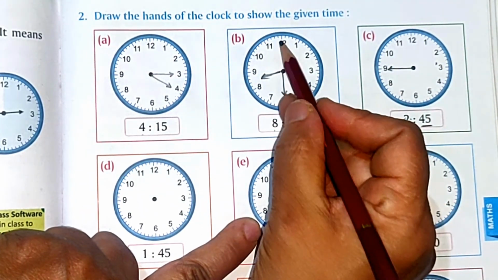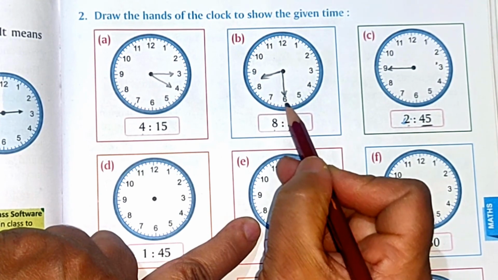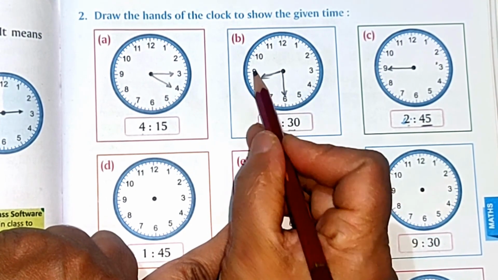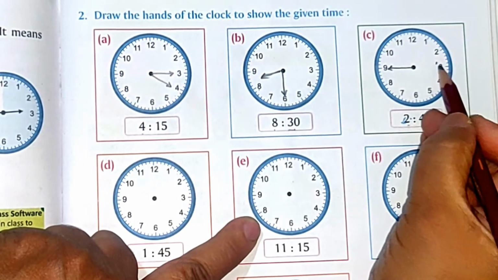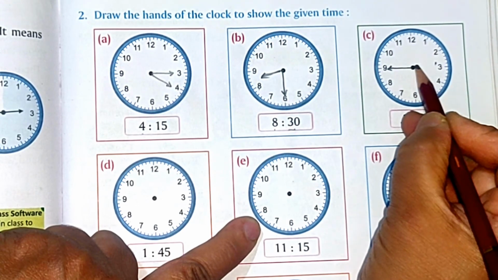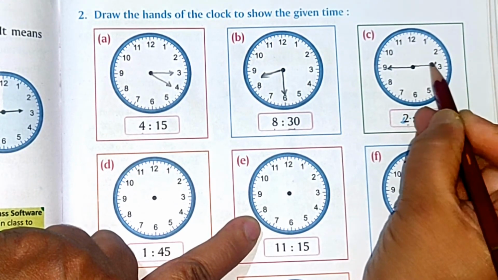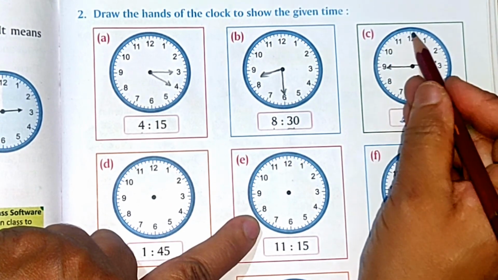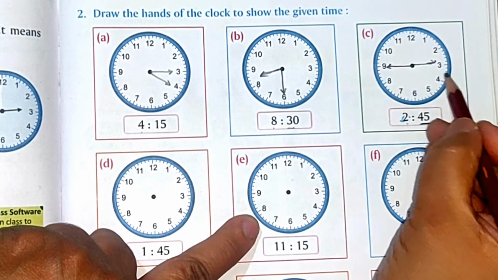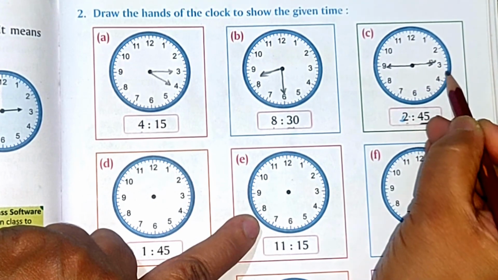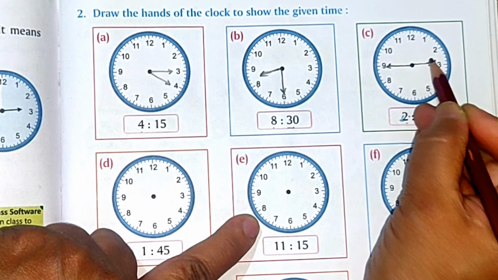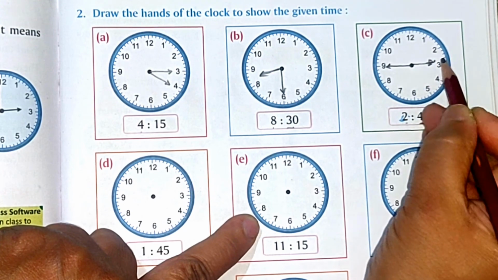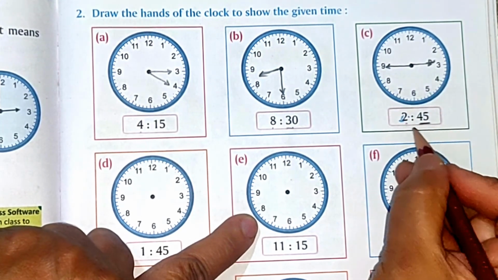When the minute hand reaches half the clock, then it can be between both the numbers. Now it is just near to 3 because it has crossed almost three quarters. Only one quarter is left. So when one quarter is left, the hour hand comes exactly on 3. So it's just near to 3. This is 2:45.